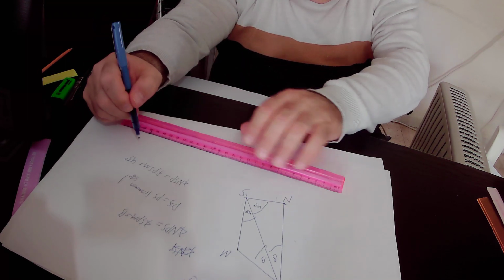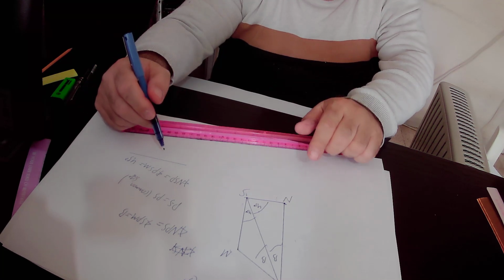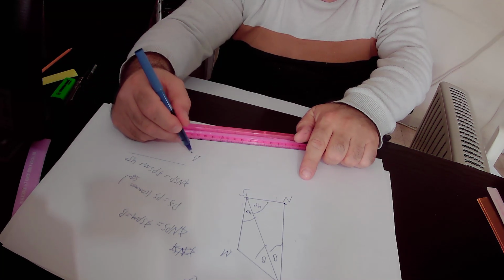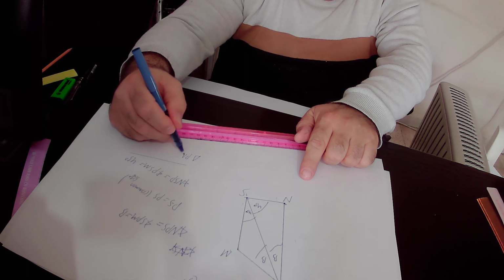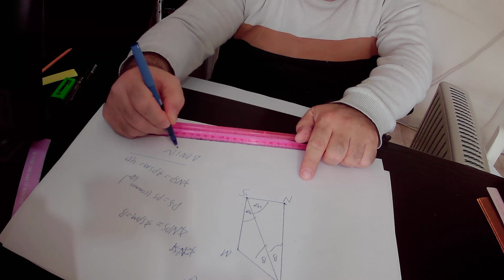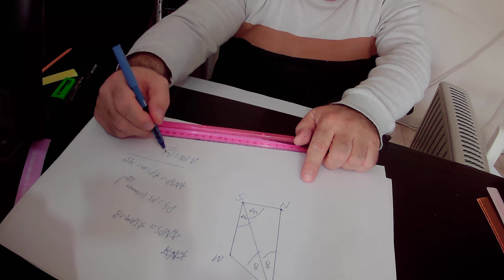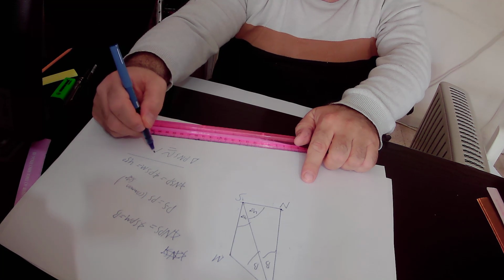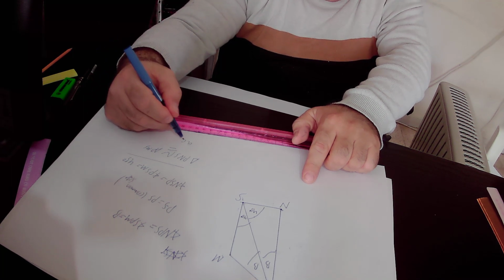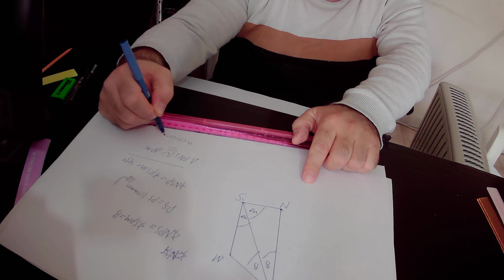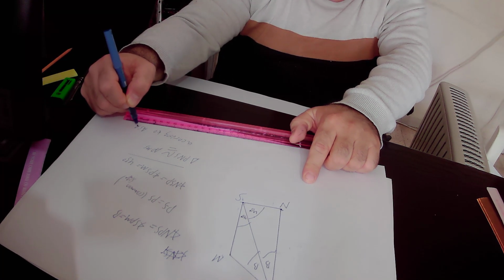So we actually proved that triangle PNS is congruent to triangle PSM, triangle PNS congruent, this is the sign of congruent, to triangle PMS according to the angle side angle rule.